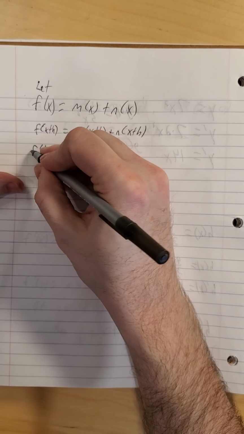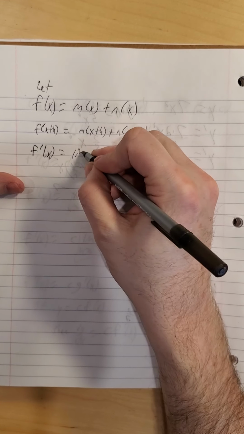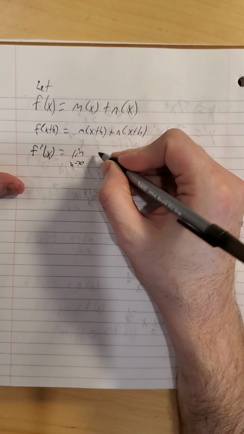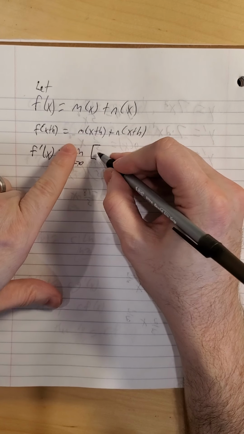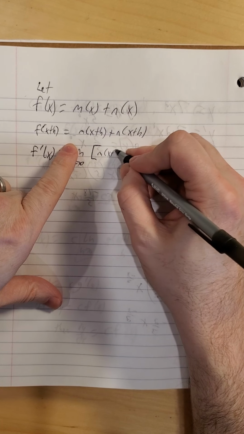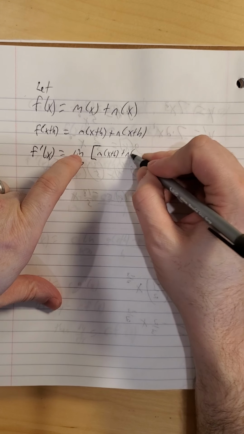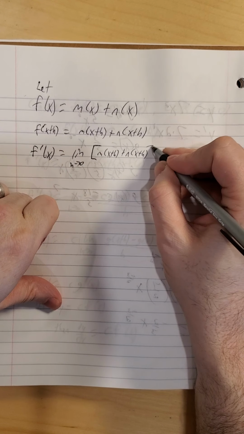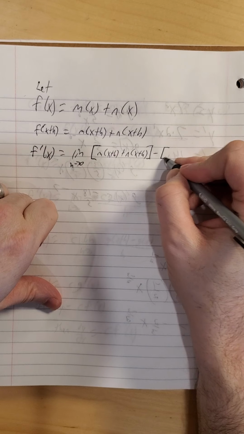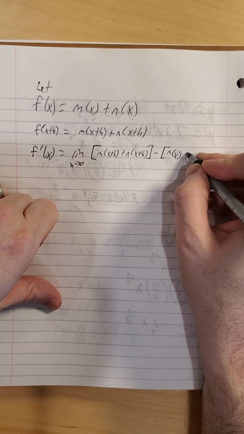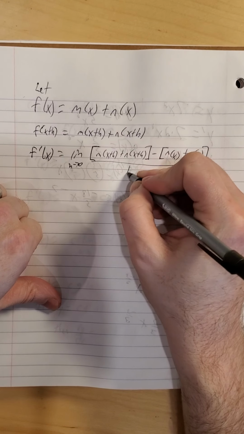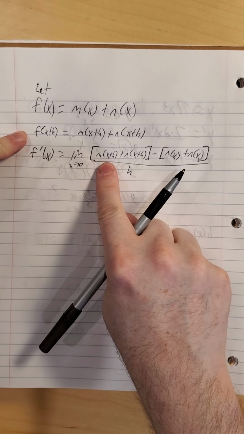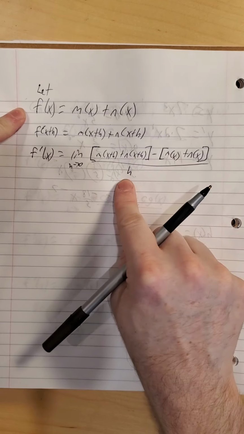F prime of x, now we put that to work for us. Limit as h goes to 0 of f of x plus h is m of the quantity x plus h plus n of the quantity x plus h minus the original m of x plus n of x all over h. So f of x plus h minus f of x all over h.